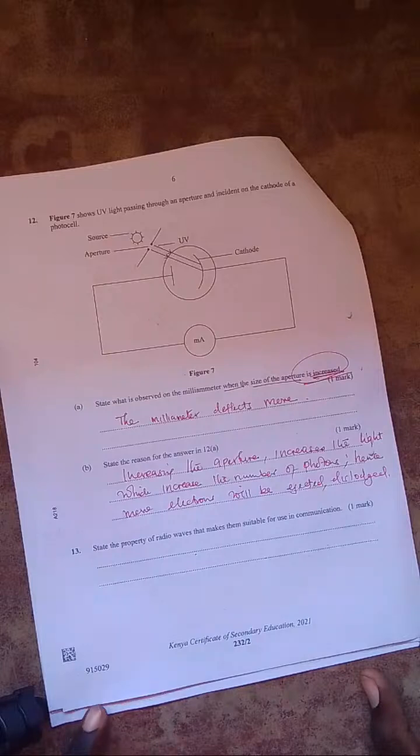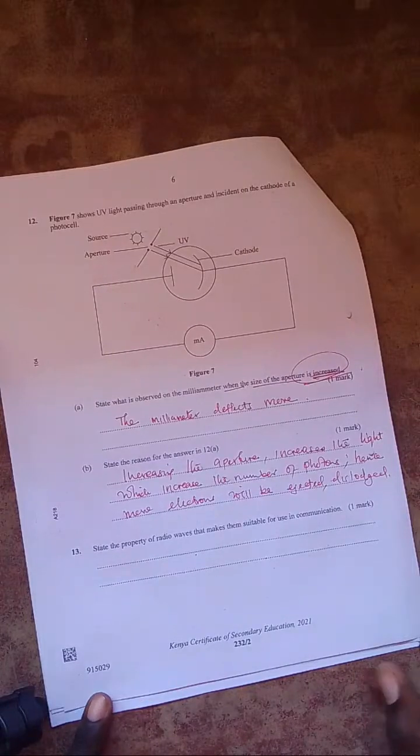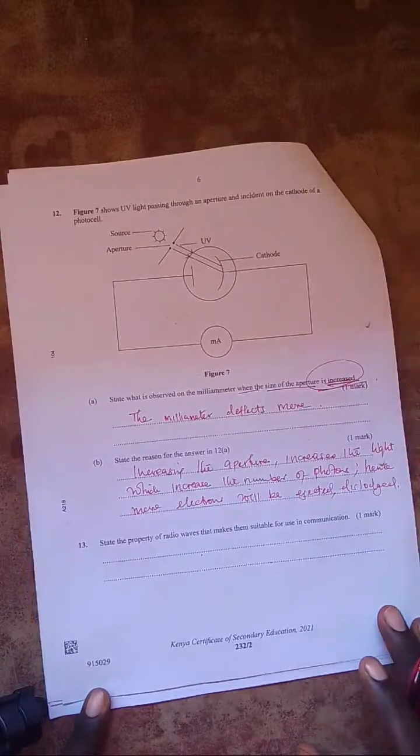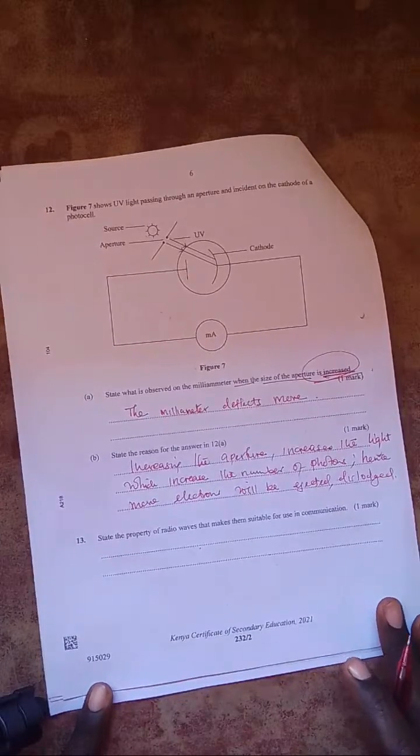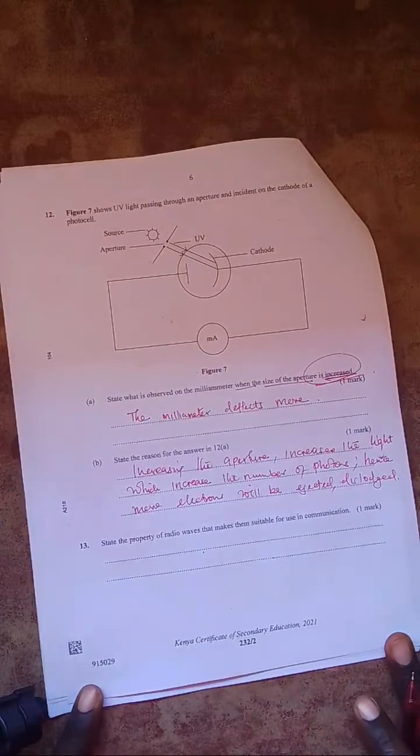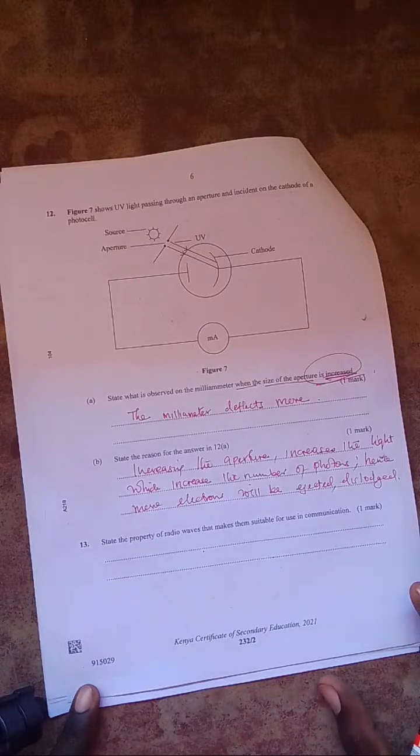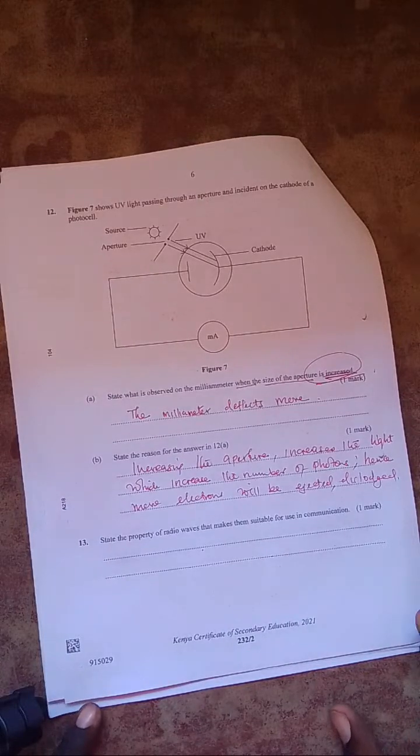You can still proceed to the next question. State the property of radio waves that makes them suitable for use in communication. We know that all the rays from the electromagnetic spectrum have variation of wavelength and frequency.